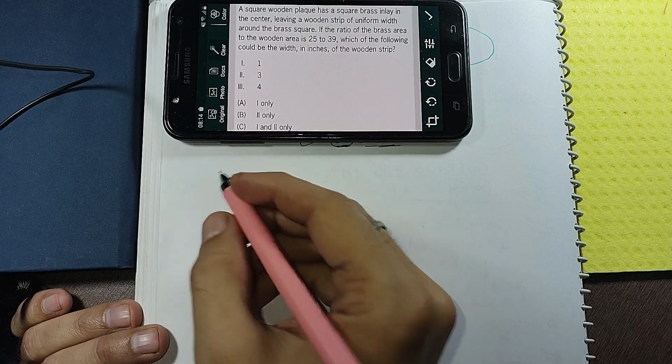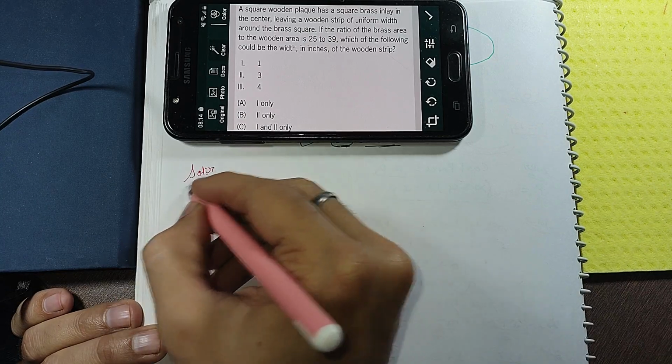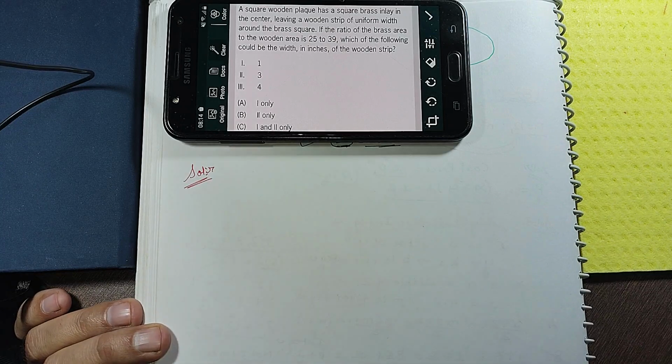A square wooden plate has a square brass inlay in the center, leaving a wooden strip of uniform width around the brass square. If the ratio of the brass area to the wooden area is 25 to 39, which of the following could be the width in inches of the wooden strip?